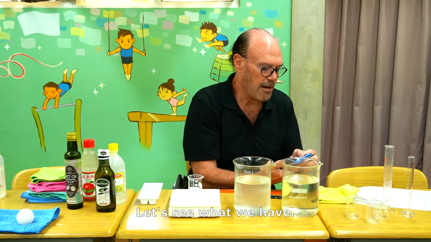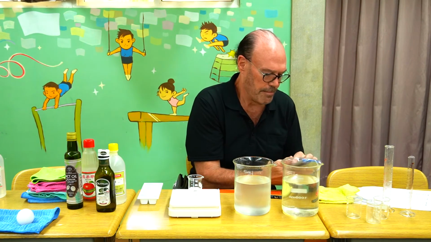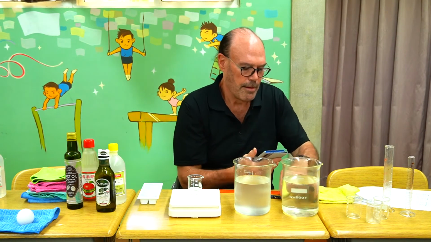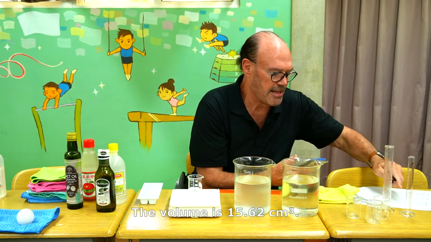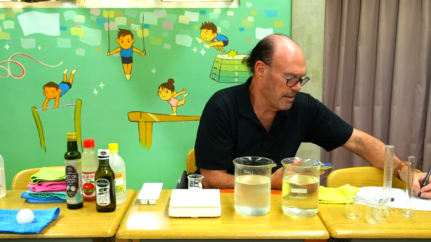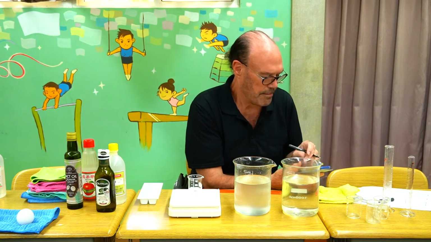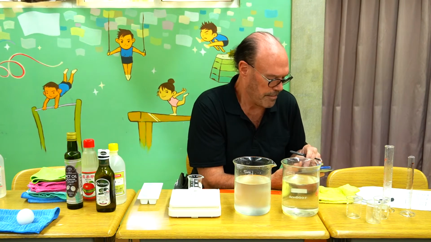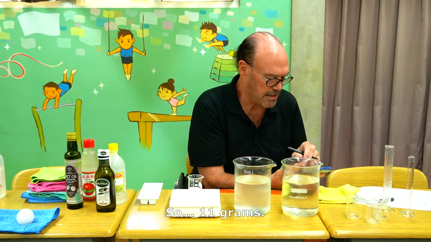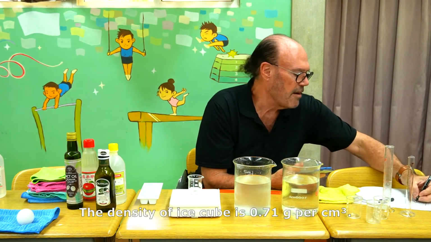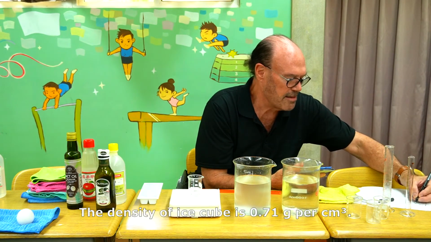Let's see what we have. The volume is 15.62. So the 11 grams. The density of the ice cube is 0.71.